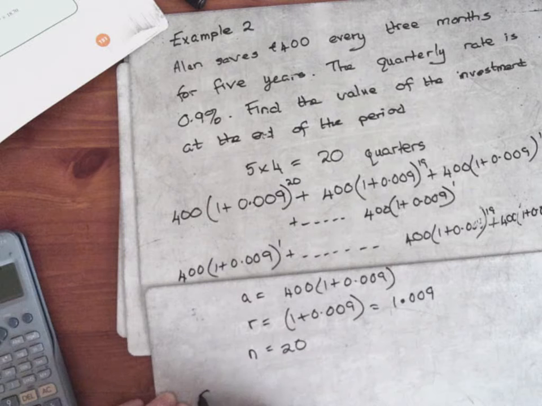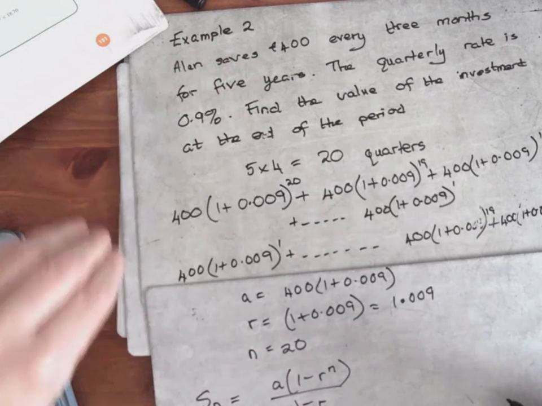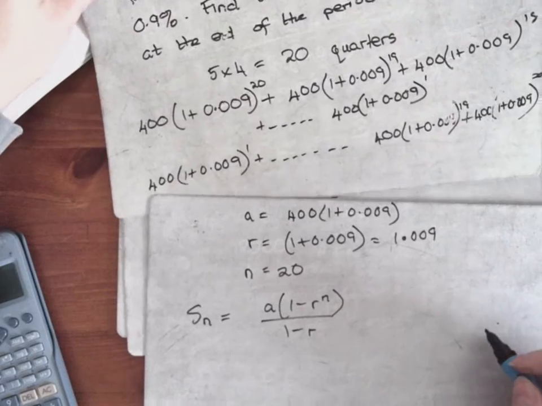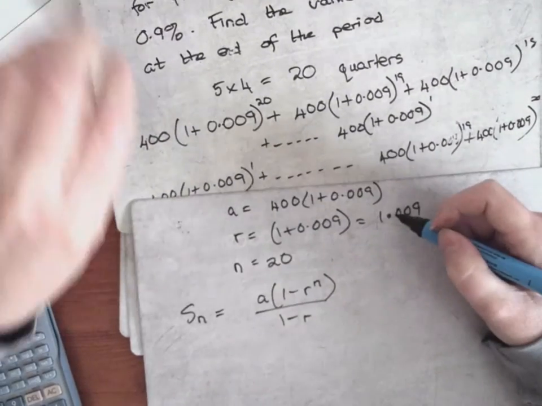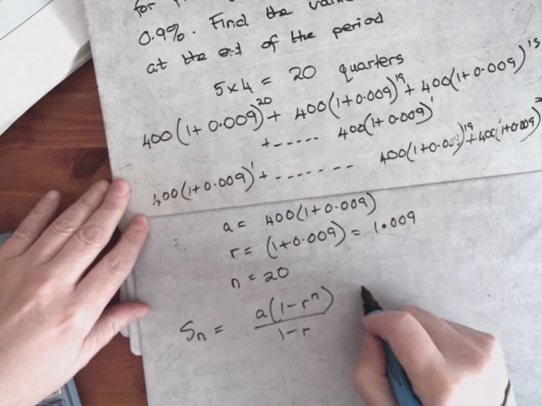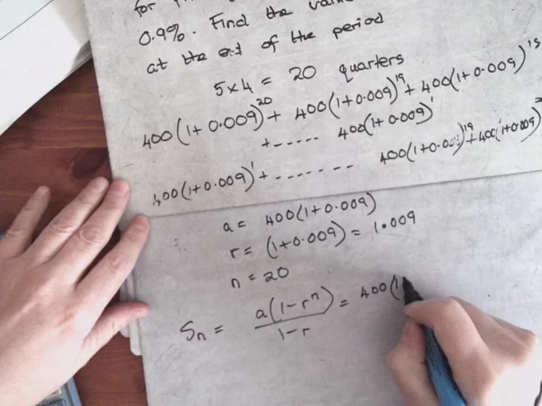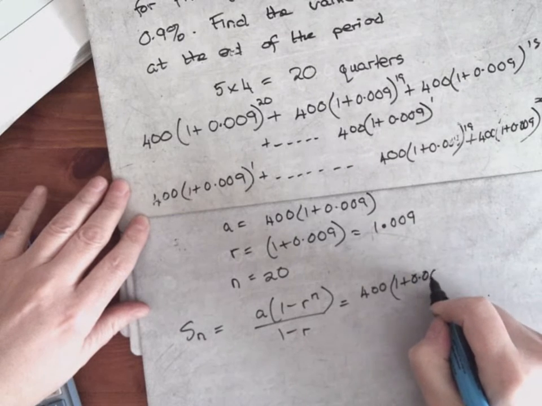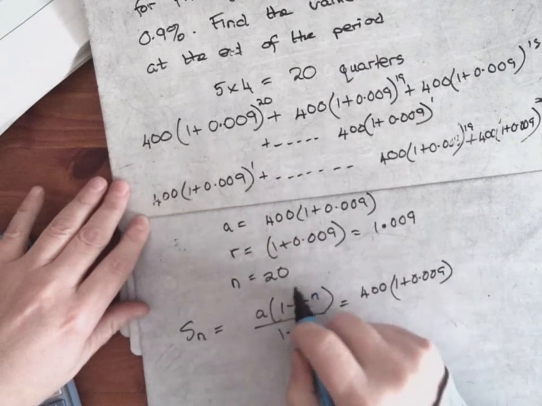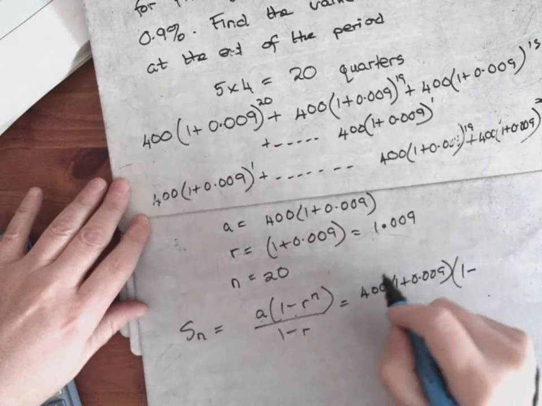Okay, then you get Sn. So Sn equals A times 1 minus R to the power of n all over 1 minus R. Filling that in, that's 400 times 1 plus 0.009, that's A. Then it's 1 minus R to the power of n.